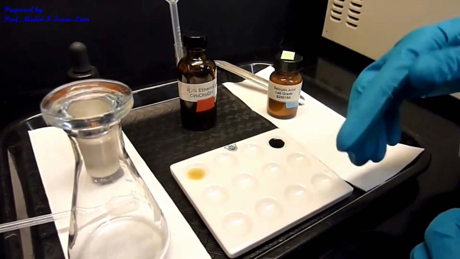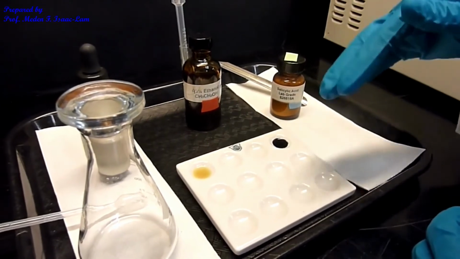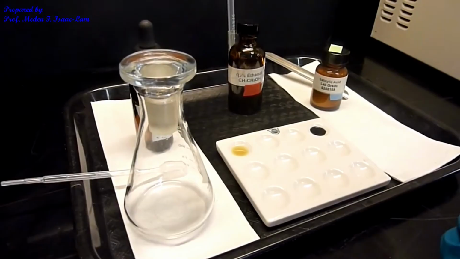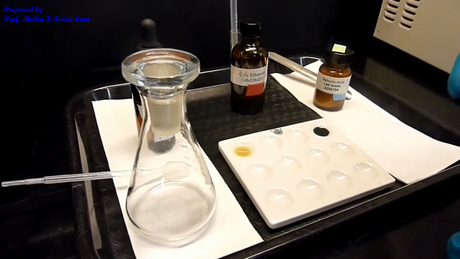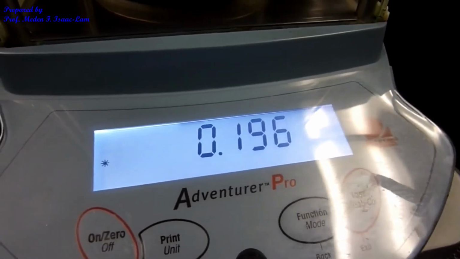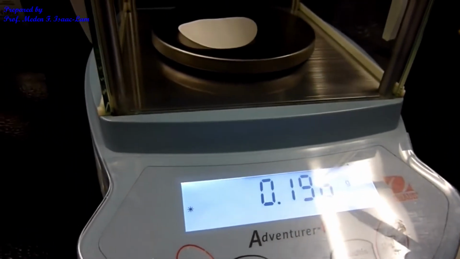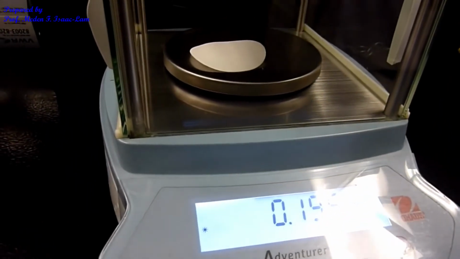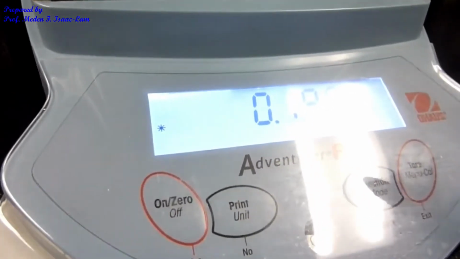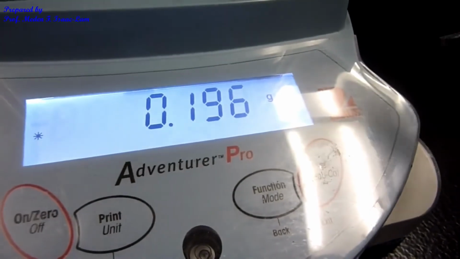So that means that the salicylic acid was now converted into the aspirin. That's the test for the reaction that it already is completed. We are going to do vacuum filtration later. So again, we have a filter paper inside the balance, and the weight of the filter paper is 0.196 grams.